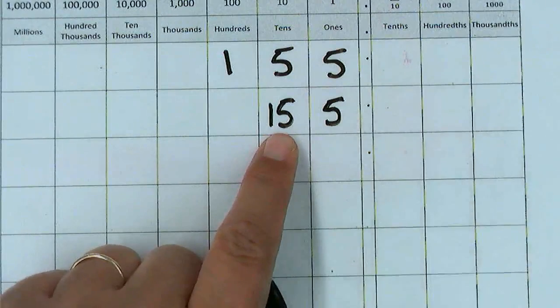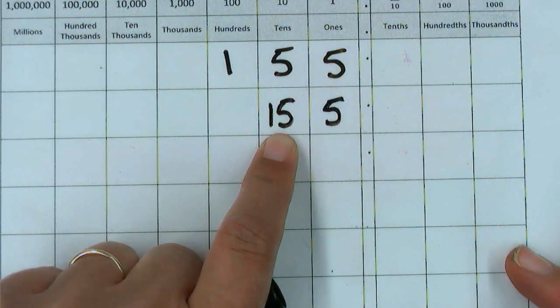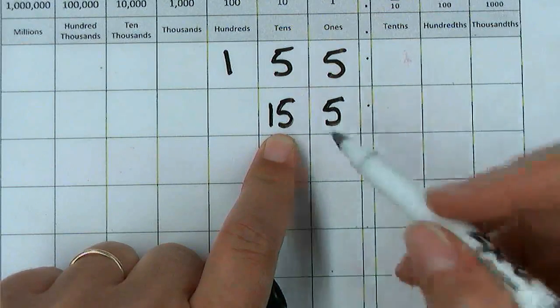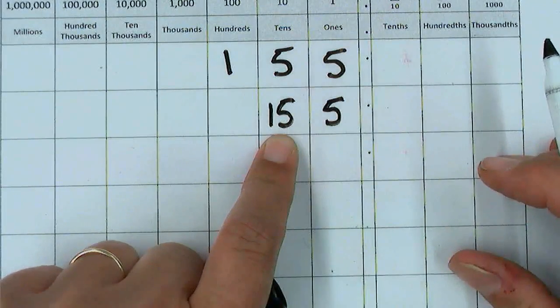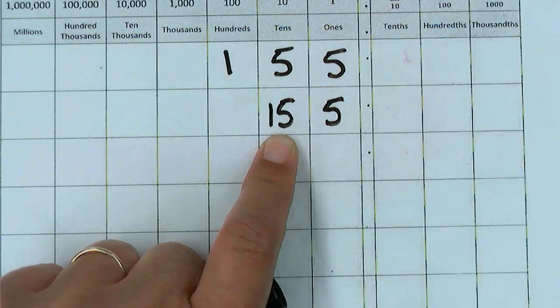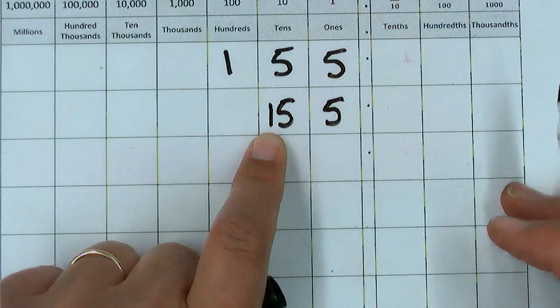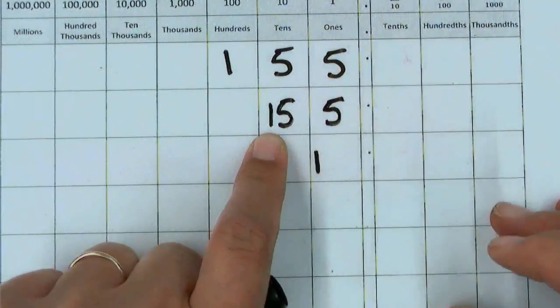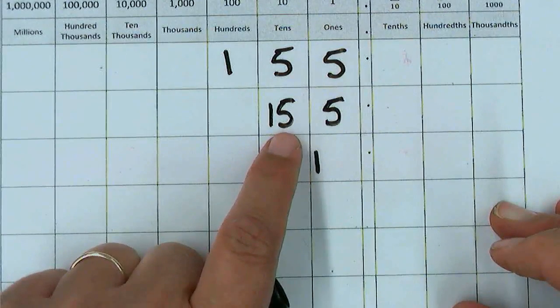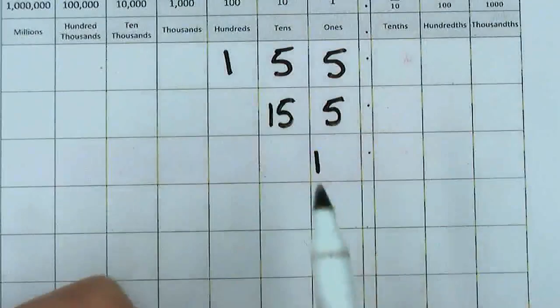Now, for every one of those $10 bills, you know you can get 10 $1 bills. So I'm going to take these 15 tens and get 10 $1 bills for every one of them. So I know now for 10 tens, it's 100 $1 bills. And I know I can have 50 $1 bills because I'm going to take 5 tens, and that's going to go 10, 20, 30, I'm counting imaginary money, 40, 50.